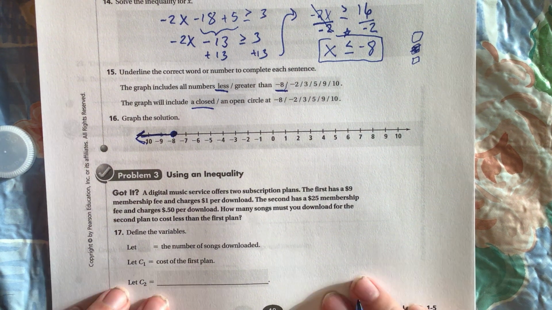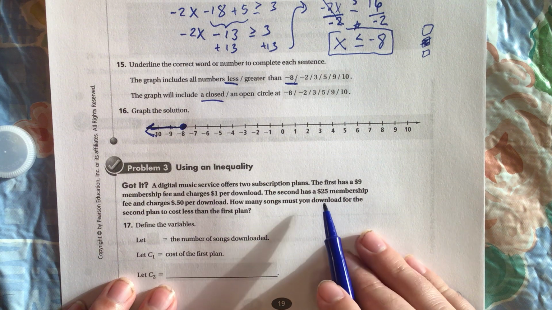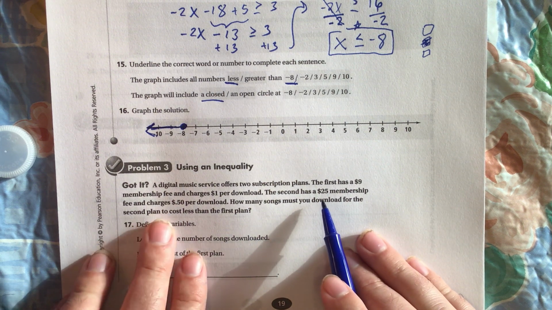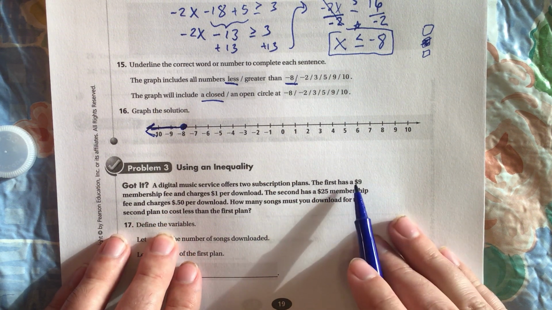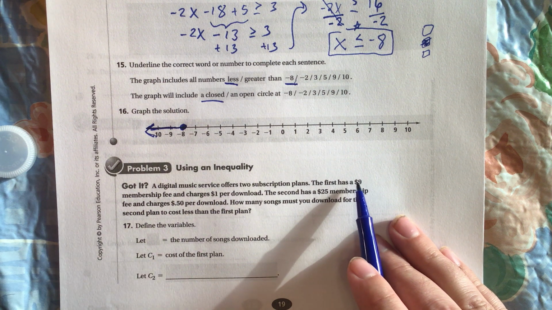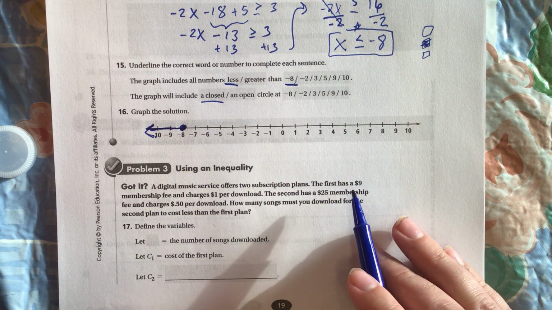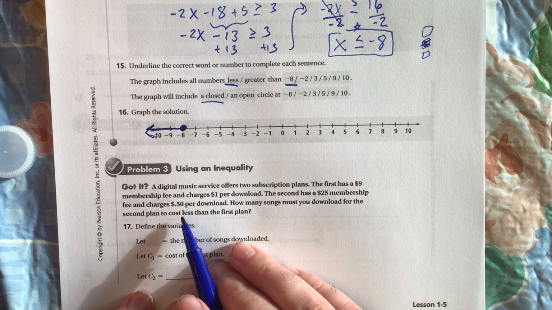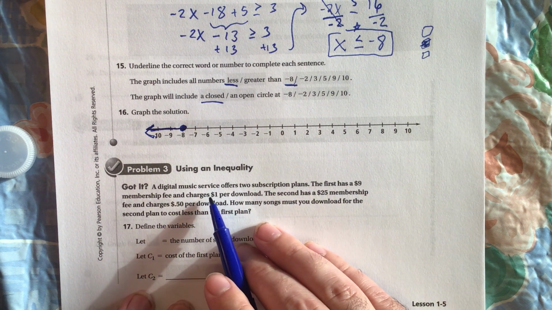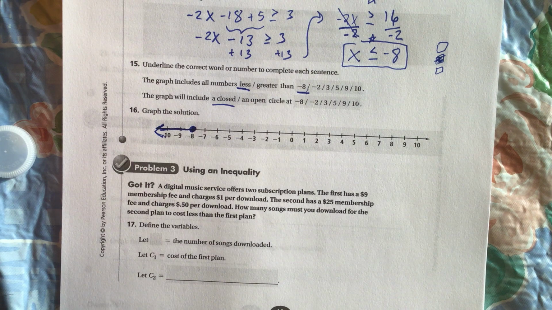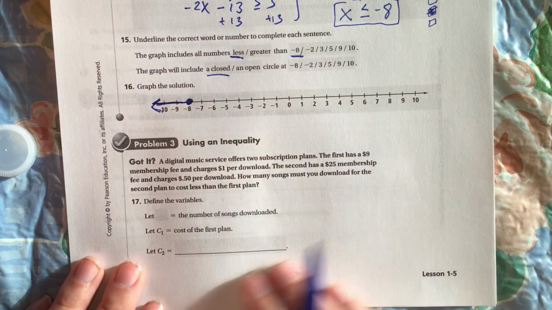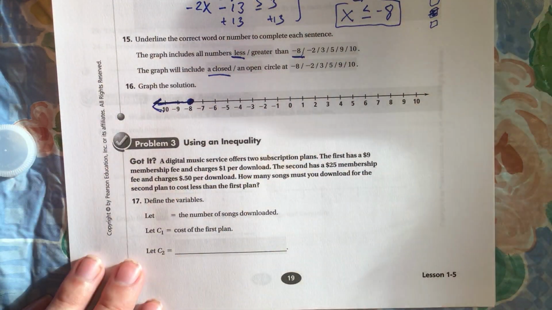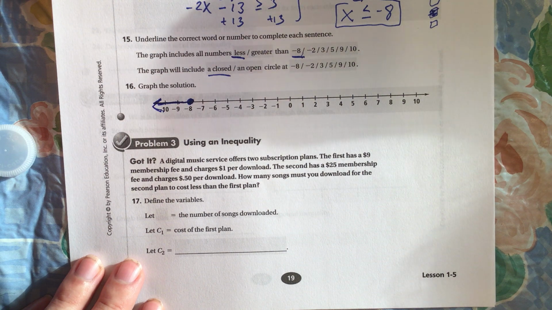So if you are only downloading one song, paying a $25 membership fee is a lot more than the $9 membership fee, right? But if you're downloading lots of songs, the 50 cents per download might eventually be cheaper than the $1. Okay, and maybe not might, but it will be cheaper. But the question is, how long? How many songs do you need to download?